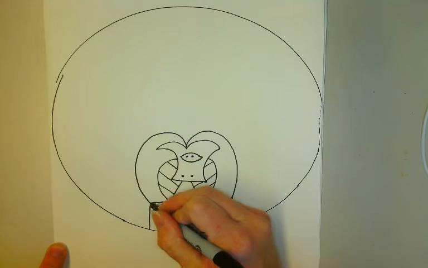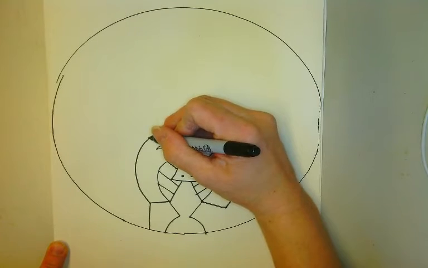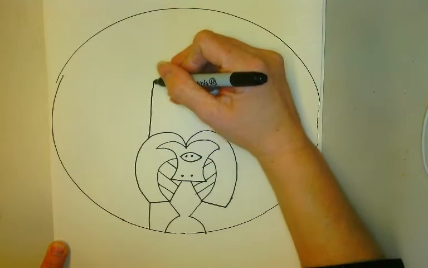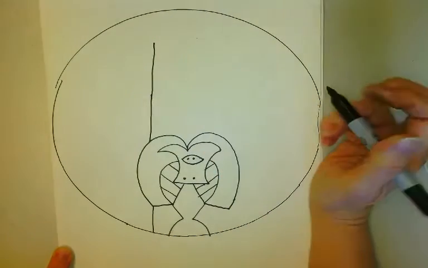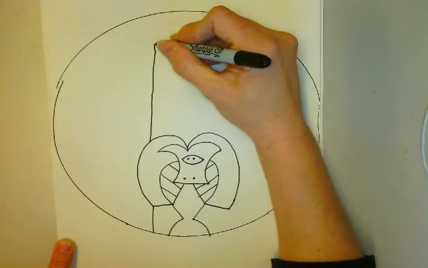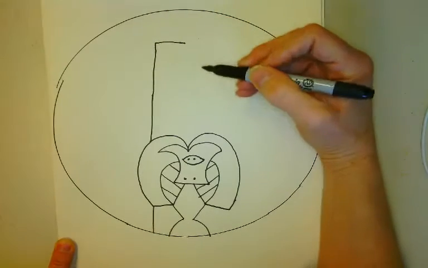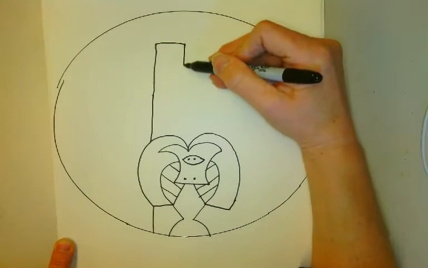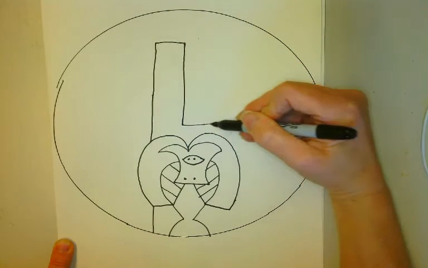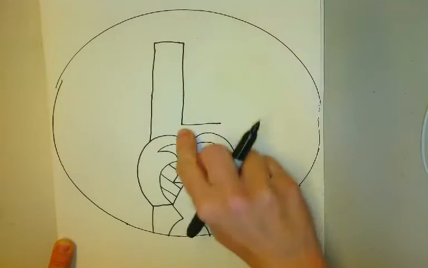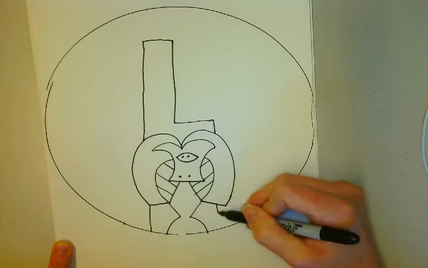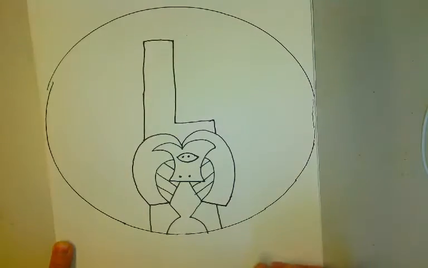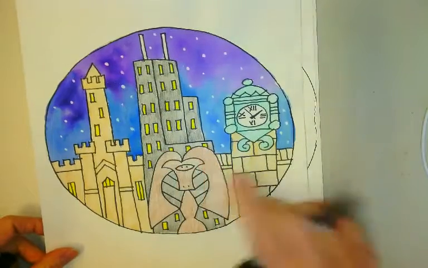up. We hop over the Picasso statue. Go up, up, up, up, almost to the top. Not quite to the top of our circle. Then we're going to come over. We're going to make an L shape. So we're going to come down and over. See, it's a big L. Then we're going to come down, hop over the sculpture, and down to the bottom. Alright, so we have that part of our skyscraper.